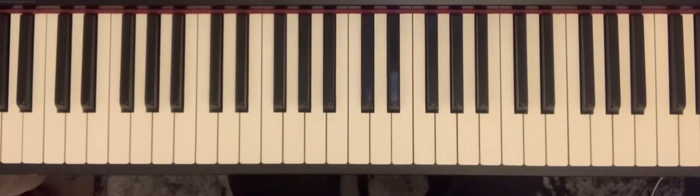Those three runs that I just played were all using a diminished scale over a rootless dominant seventh chord. I'm going to talk about the relationship between diminished seventh and dominant seventh chords. If you don't know how to construct these two types of chords, I did another video explaining this, and I'll put the link in the description below.